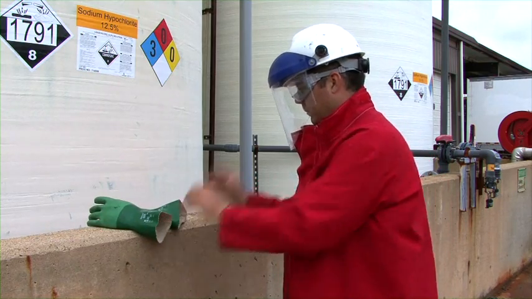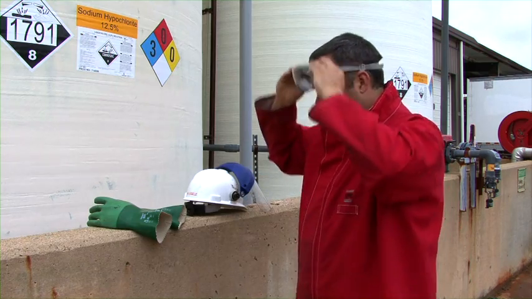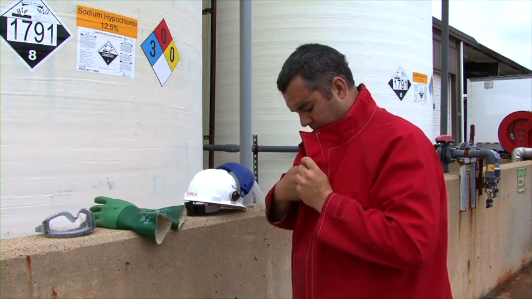Carefully inspect and remove your protective clothing and equipment. Make sure they are free of any product residue. Clean as necessary, dry, and store properly.